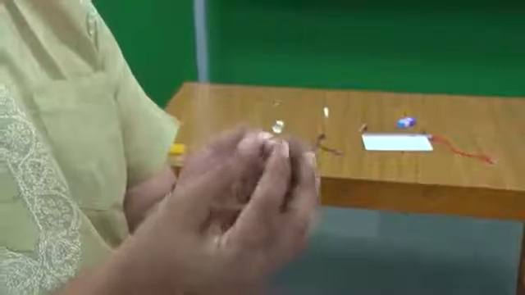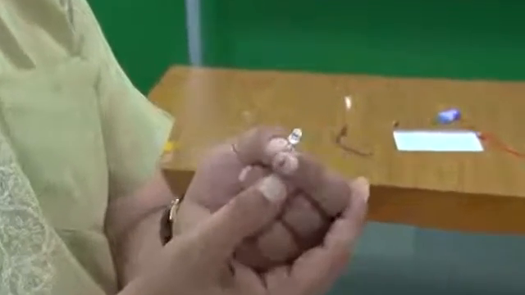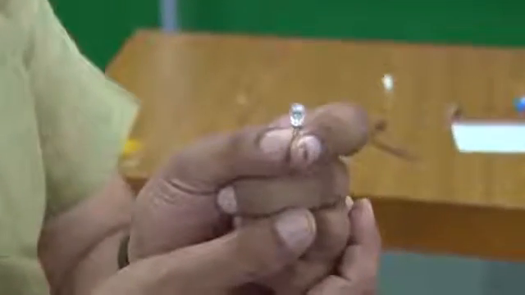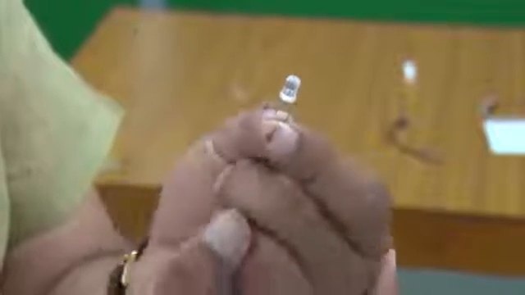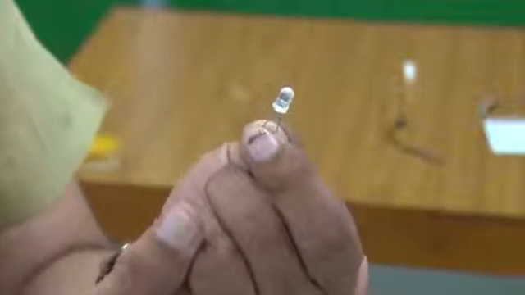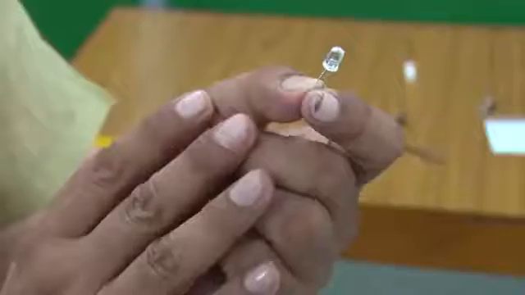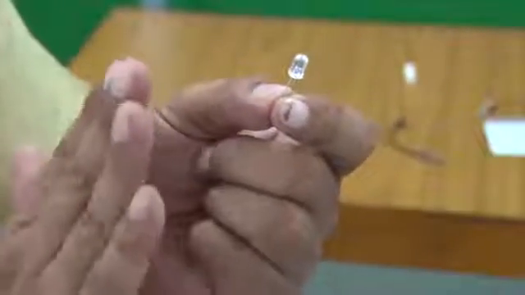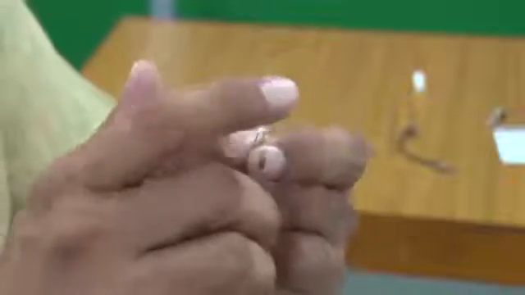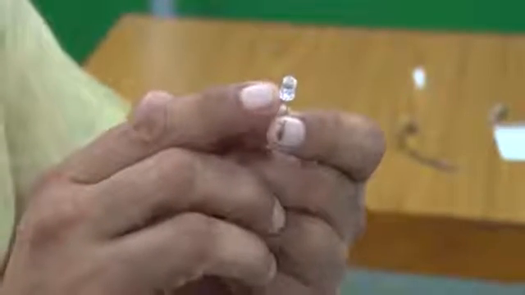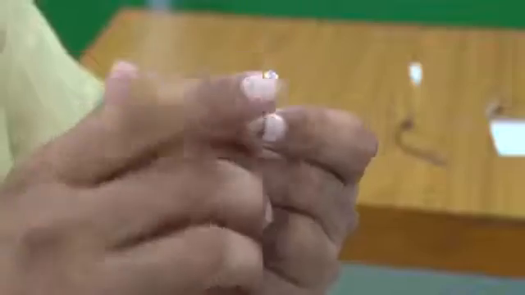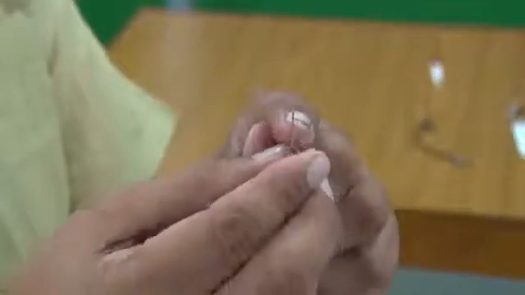So, this is how a single LED looks. You must have worked with LED torches and LED bulbs. They contain several such LEDs in combination, but a single LED just looks like this. You have a transparent cover, so that whatever light is emitted by the diode can come out, and then you have these connecting wires.